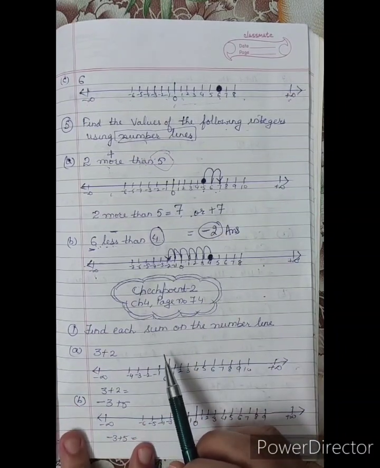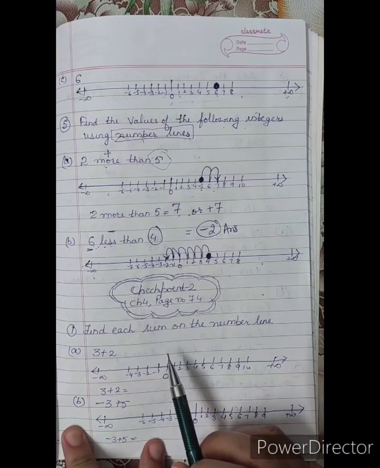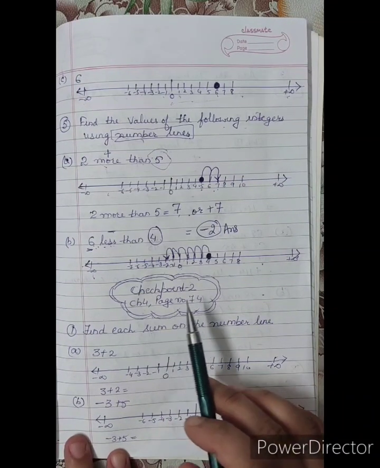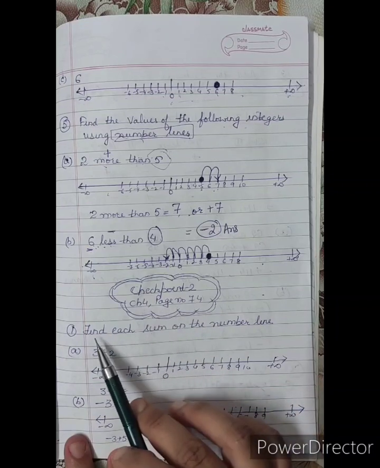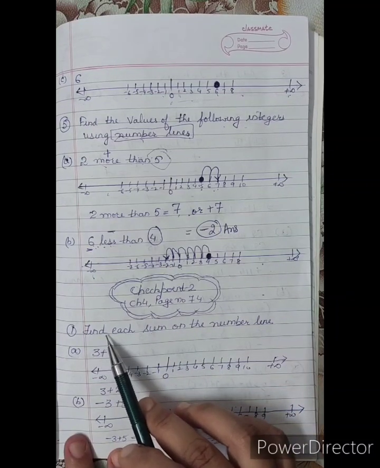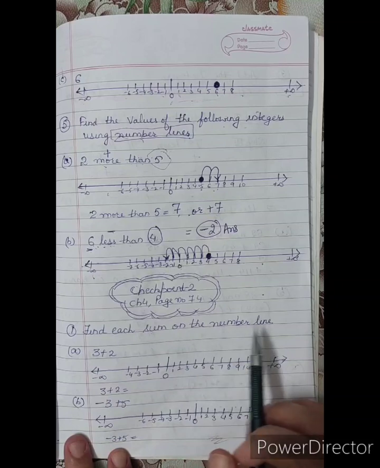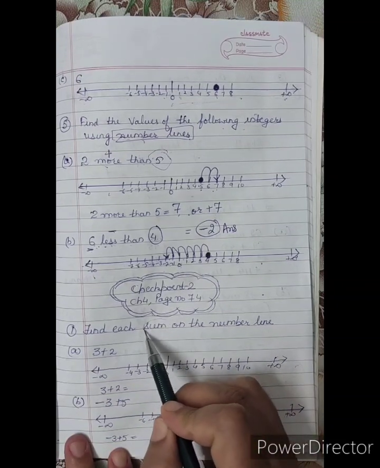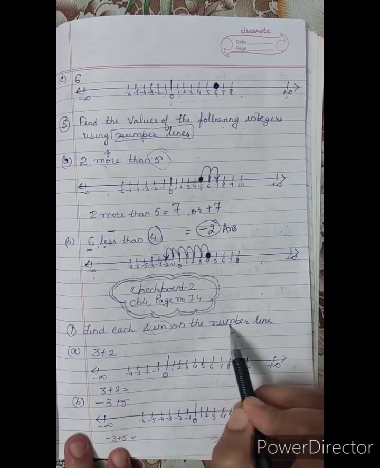In previous videos we have learned about the basics used in integers and checkpoint 1. Today we are going to start with checkpoint 2, chapter 4. So the first sum of the exercise is: find each sum on the number line. It means you need to find the sum, but you have to solve it on the number line.